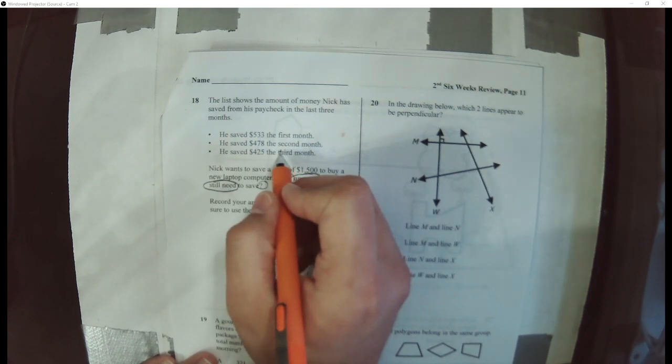I know that so far he saved up $533 and $478 and $425. I know that the thing he wants is $1,500. So now I've got to see how much money does he have, and then I can figure out how much money he still needs. So let's start off by figuring out how much money he's already saved, because he's done a pretty good job so far.